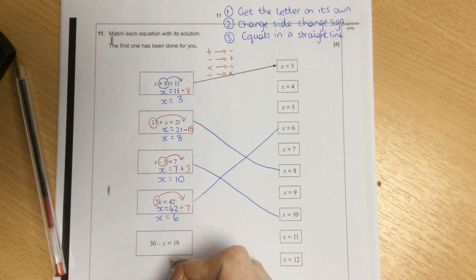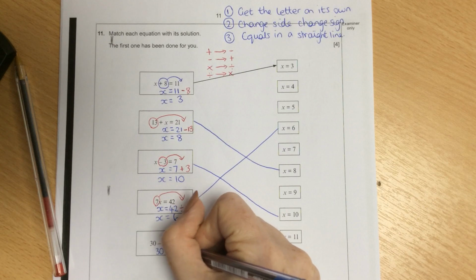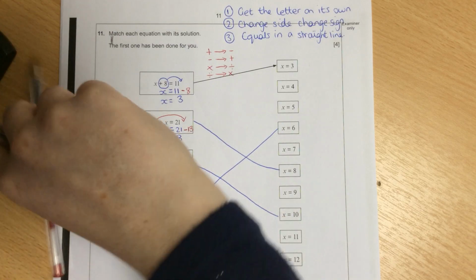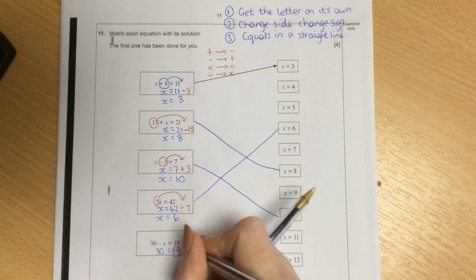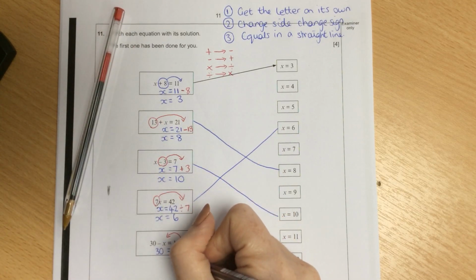Next one, we've got 30 minus x equals 19. So we could swap this around a little bit more. So we could take the plus x to the other side. So we could have 30 equals 19 plus x. So we've got a positive x instead of a negative. And then we could bring this 19 across to get the x on its own. So if I bring the 19 across, it was a positive 19. Now it's going to be a take away.